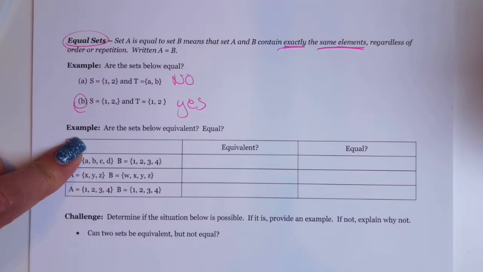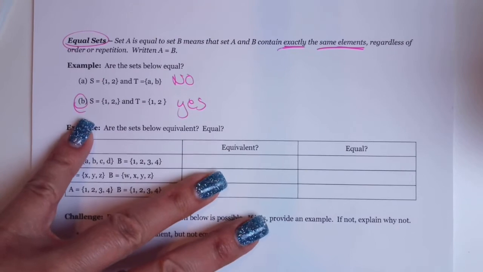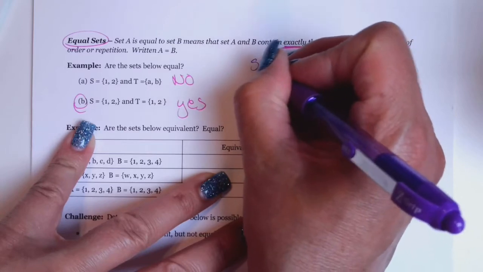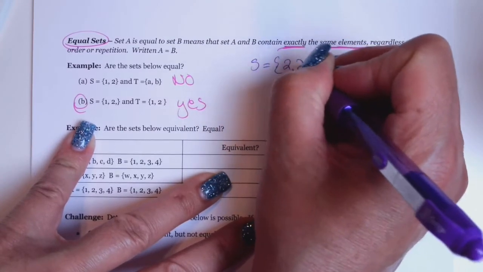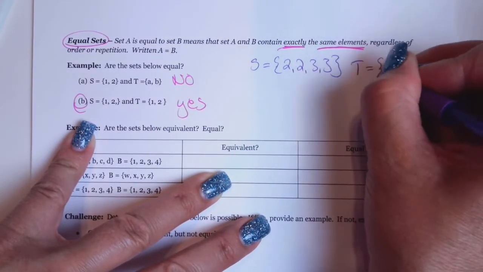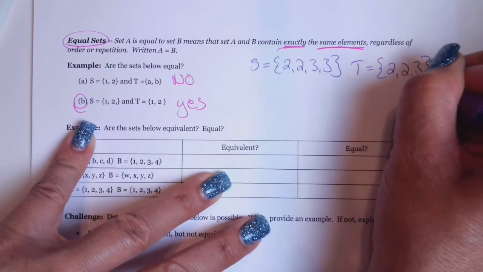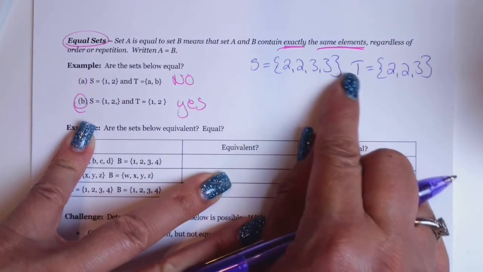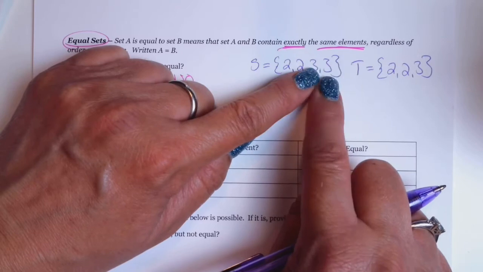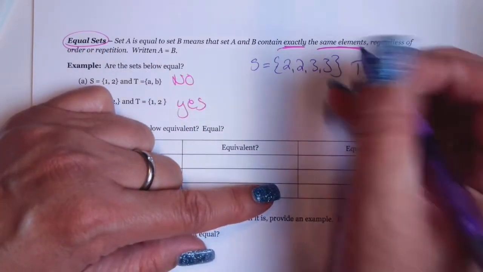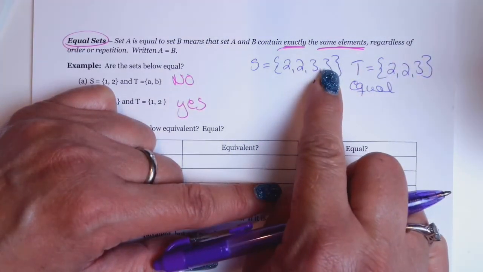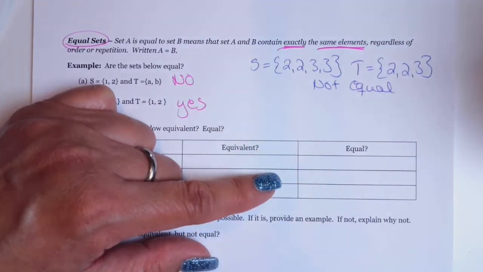Now, let me do a couple of other examples here just to show you. If we do set S that has 2, 2, 3, and 3, and we have set T that has 2, 2, and 3, notice they have the same elements, 2, 2, and 3, but set S has this extra 3 as an element. So these are not equal, because S has that 3 that T doesn't have. These are not equal.